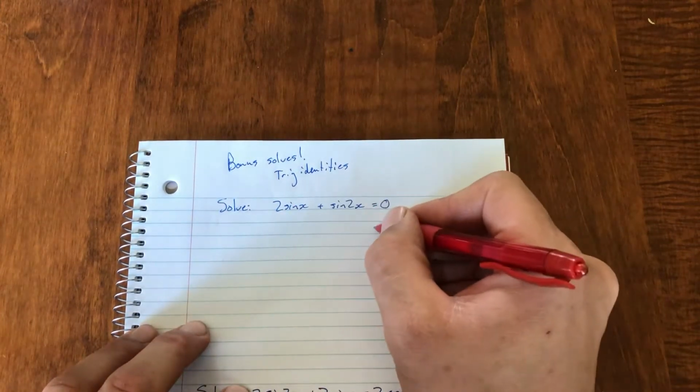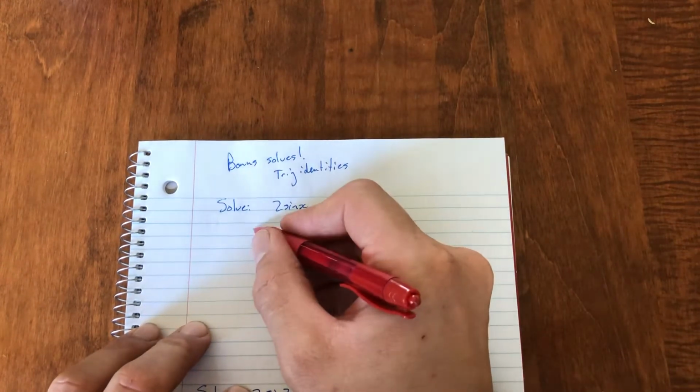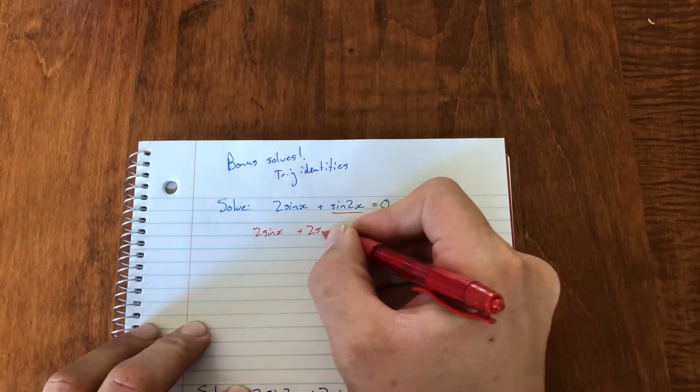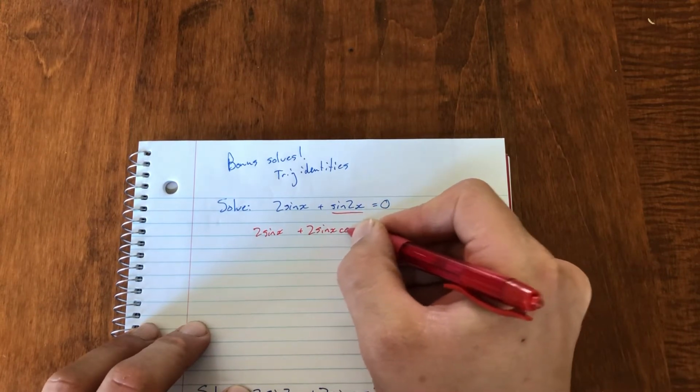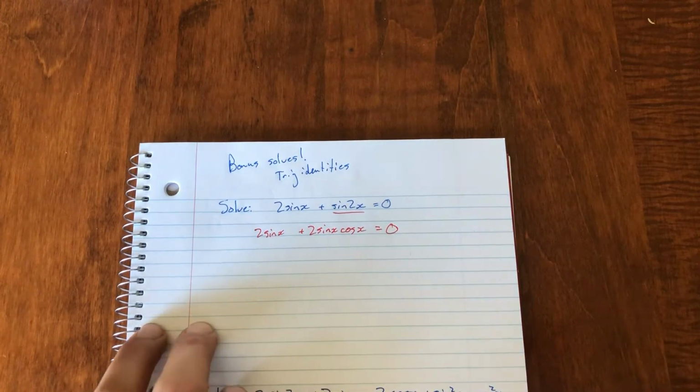Now, I recognize immediately sine 2x is a double angle identity. So this is going to be 2 sine x. My double angle identity is sine 2x equals 2 sine x cosine x. How do I know that quickly? I've just used it probably about 1,000 times.